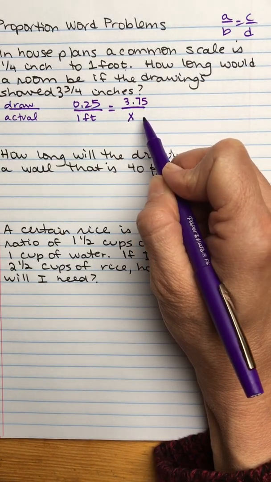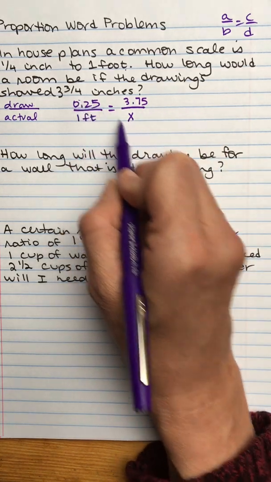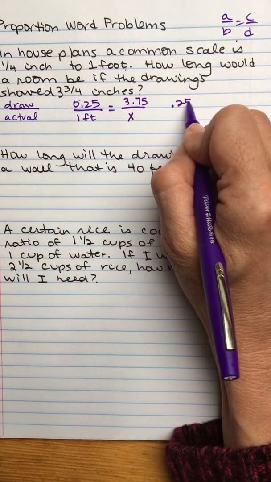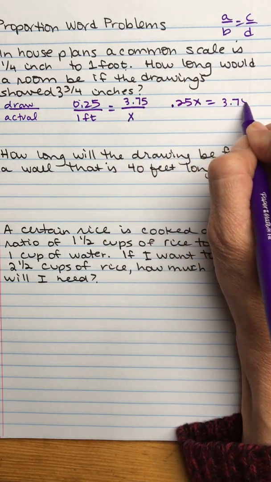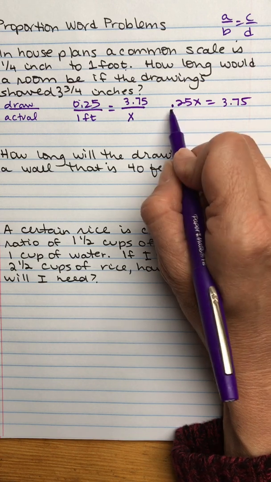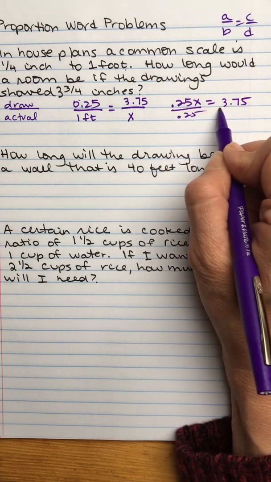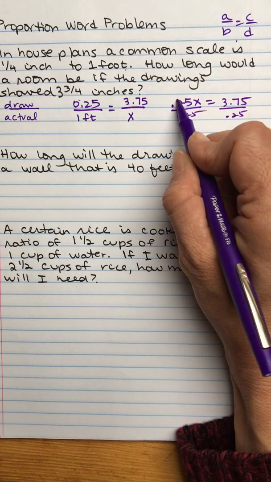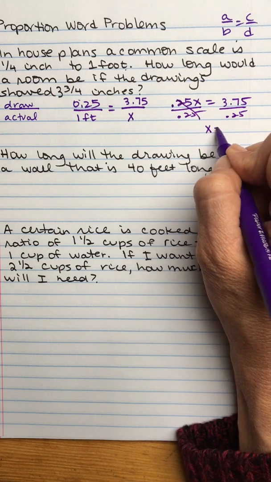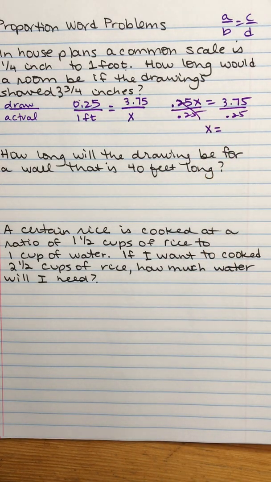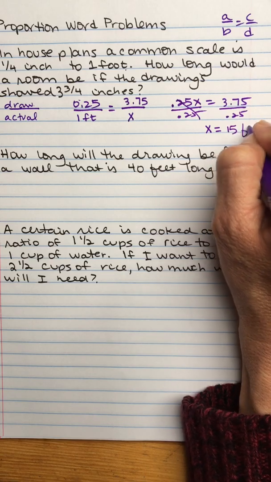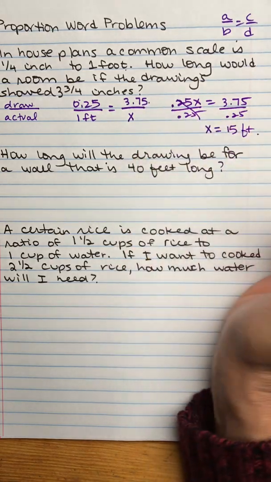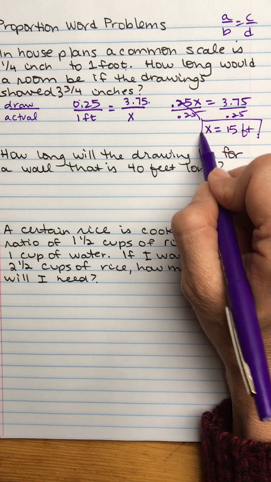And remember, if we have a proportion, this is when we get to cross multiply. So 0.25 times X equals 1 times 3.75. Solving for X by dividing both sides by 0.25, cancel them on the left, and I will get from my handy dandy calculator 15. Right? And it's 15 feet that correspond to 3.75 inches.